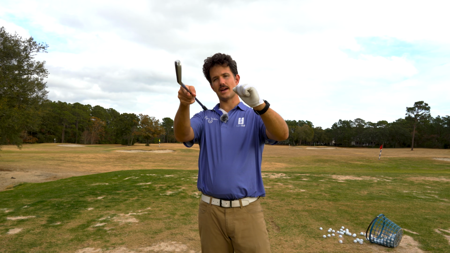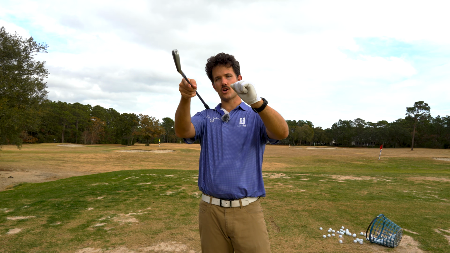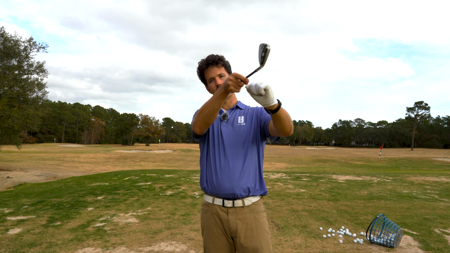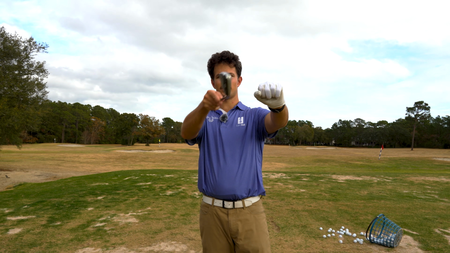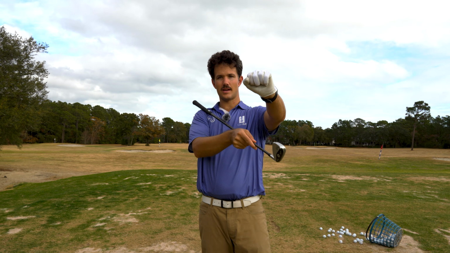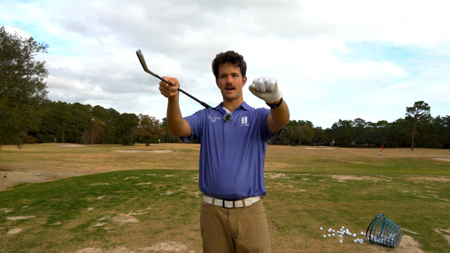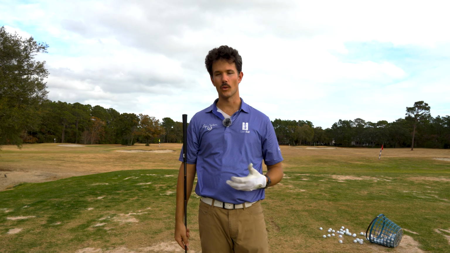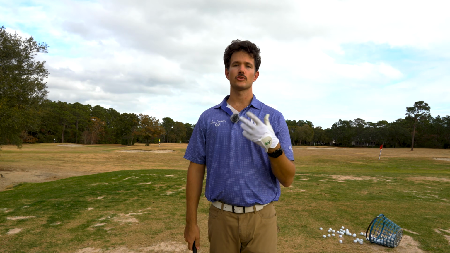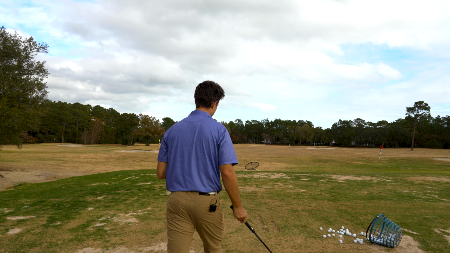In to out. Then we have out to in, from outside the target line, across the ball, back to inside the target line. In to out causes the ball to curve left if you're a right-handed player. That causes the ball to draw. This is a path associated with drawing the ball. The other path, out to in, outside in, is considered a path that would cause the ball to curve right, or fade. I'm now just going to demonstrate keeping the face the same, so a square face, but changing the path of my swing, and show you what it does to the ball flight.